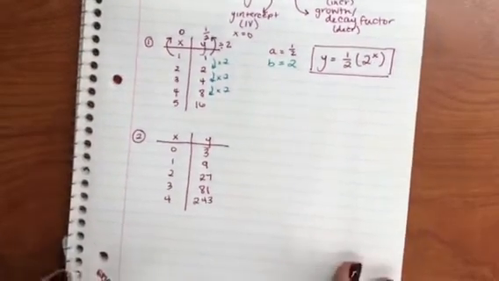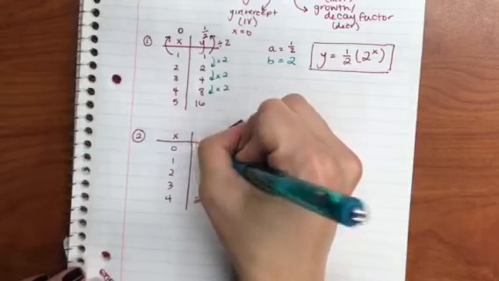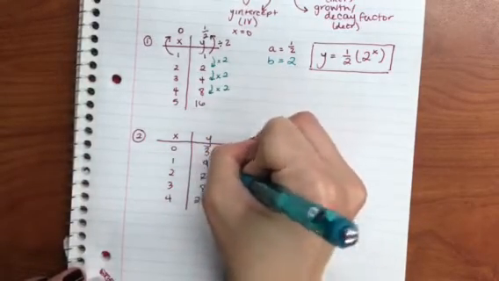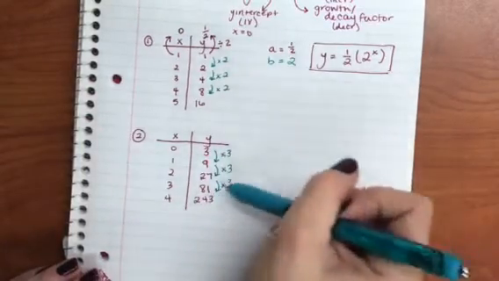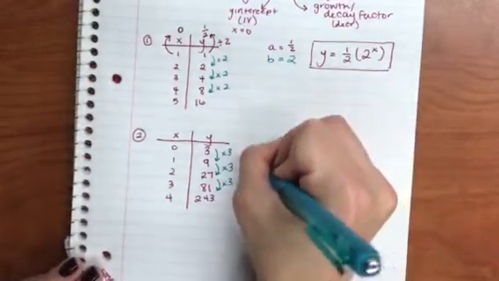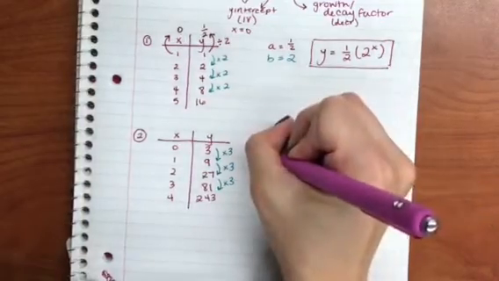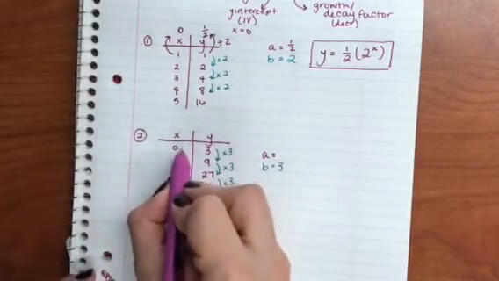Okay, so my first step here is always to find the pattern. I see 3 to 9, I multiply by 3, times 3, times 3. Since I know that this is multiplicative, we're multiplying repeatedly, it has to be exponential. So my b value is 3, and my a value, this one is a little easier because it's actually in the table.